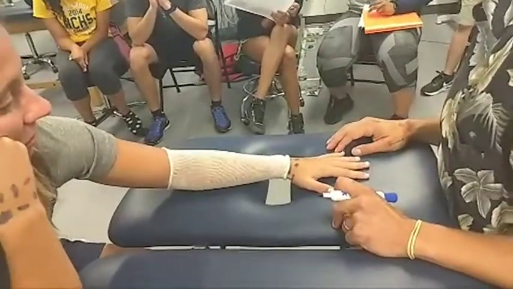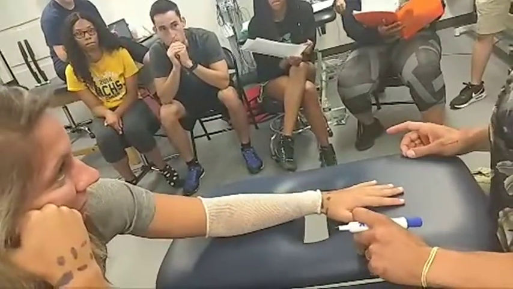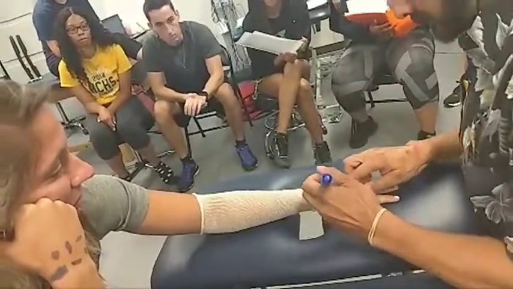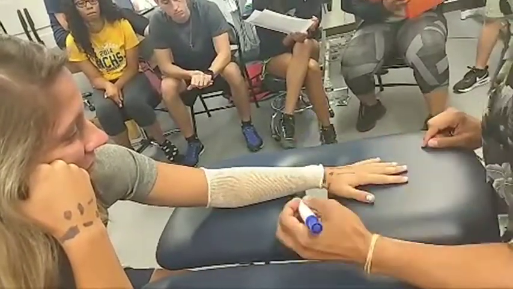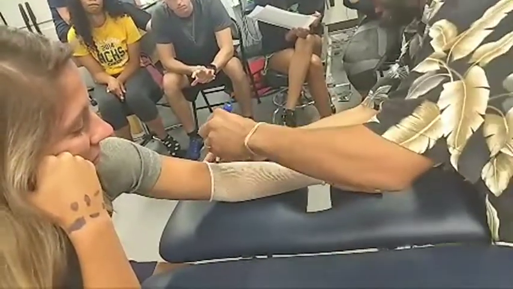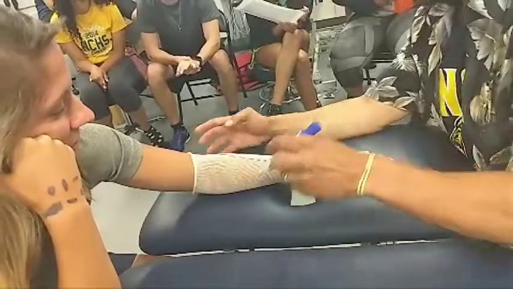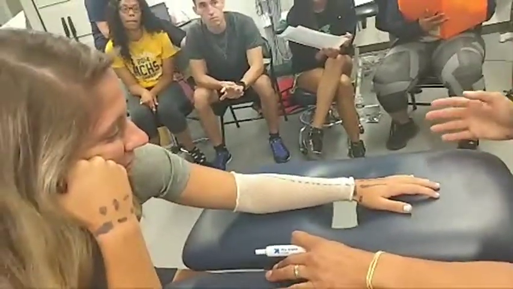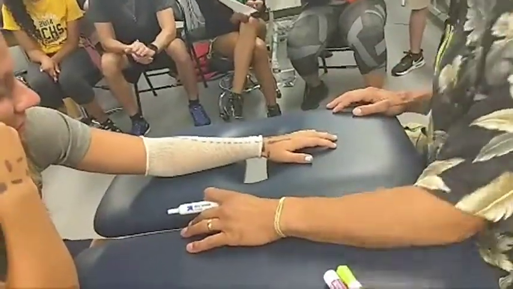Where does it insert? Base of the second metacarpal. Haven't we just already palpated that? Right? So we already know that the metacarpals are running right here. Agreed? So there's the base right there. So all we have to do is, there's extensor carpi radialis longus. That's all there is to it. Next slide, please.